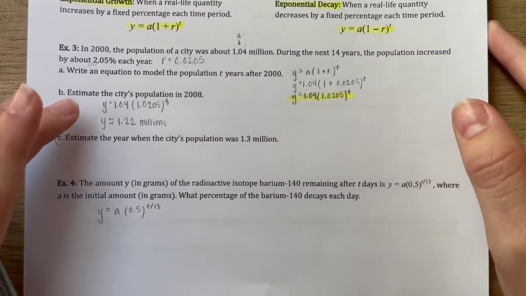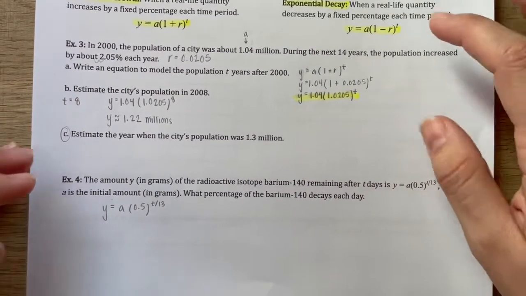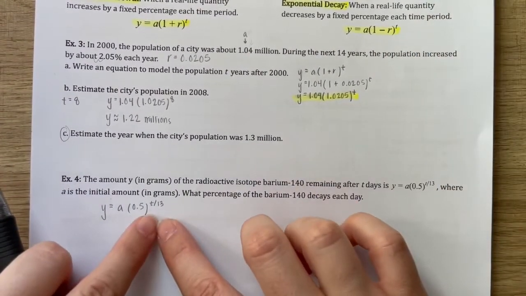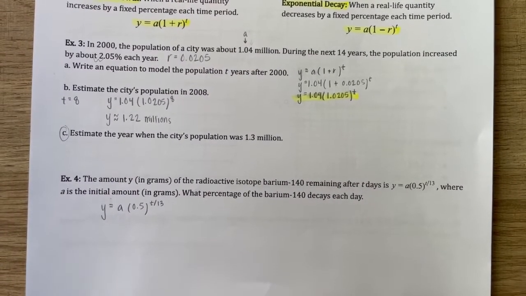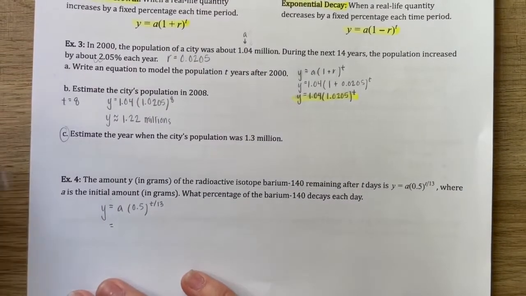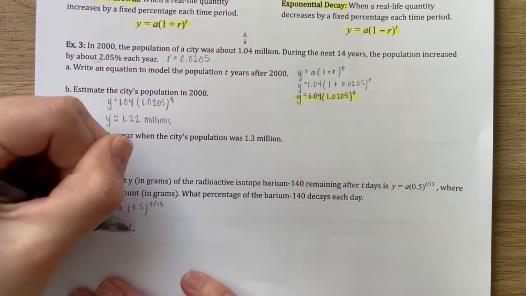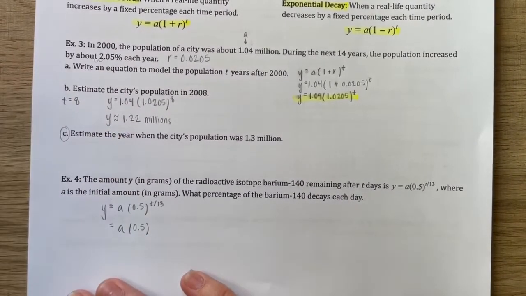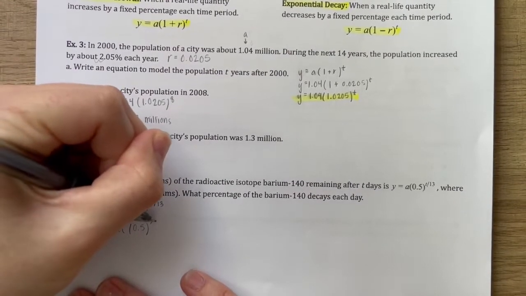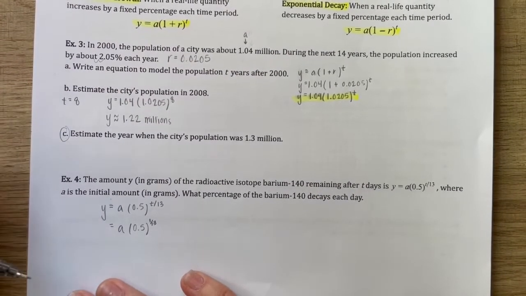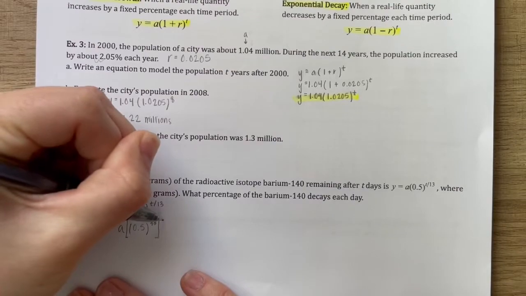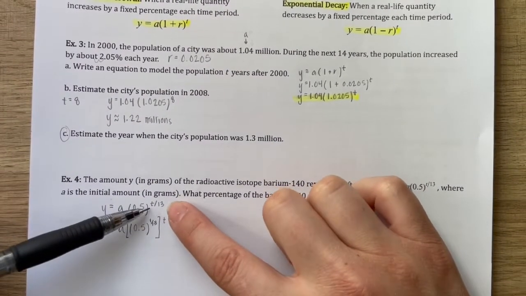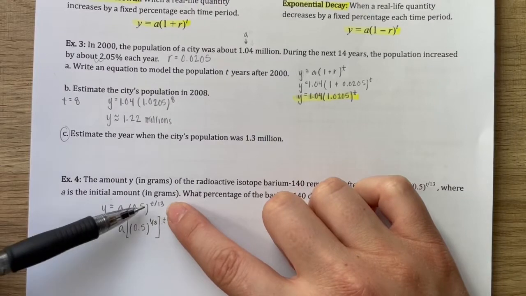The first thing we can do is this: the exponential decay formula just has a t power, and this one has a t over 13 power. So we can use the properties of exponents in reverse to break apart that t over 13 power. We're going to rewrite this as a times 0.5 to the 1/13, and then that 0.5 to the 1/13 is going to be raised to the t power. We can separate this because 1/13 times t is t over 13.